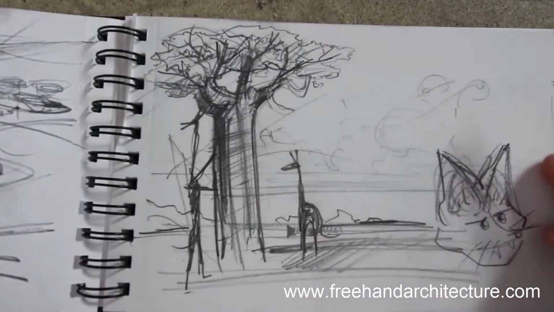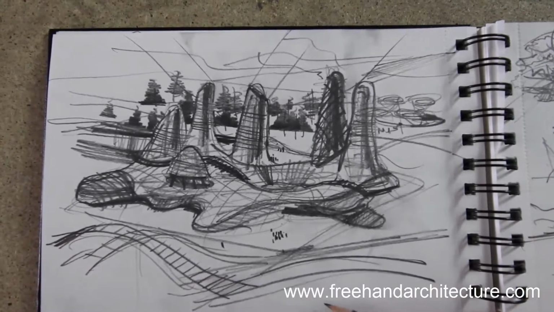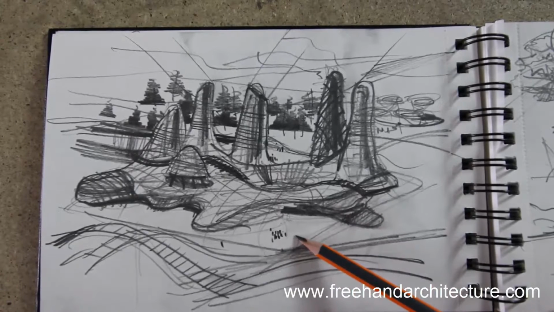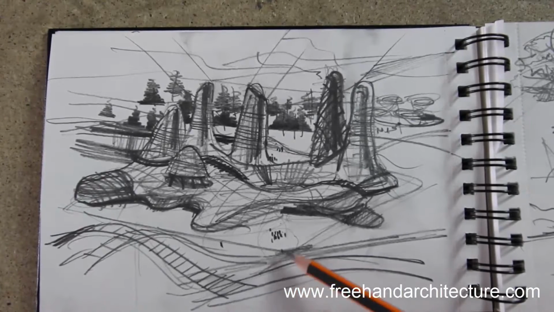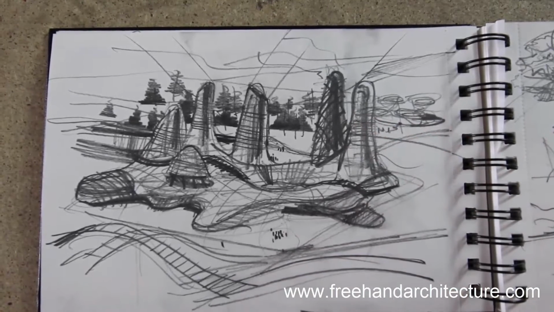Okay, and this is the last example, maybe of a composition. It shows obviously human scale, right? So these towers are kind of large, and they've got a bit of entourage around them.